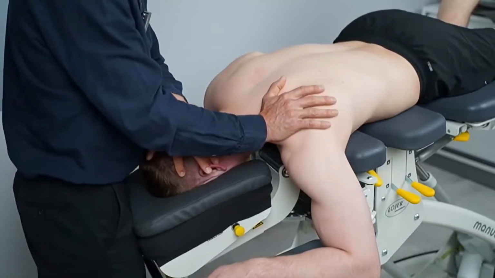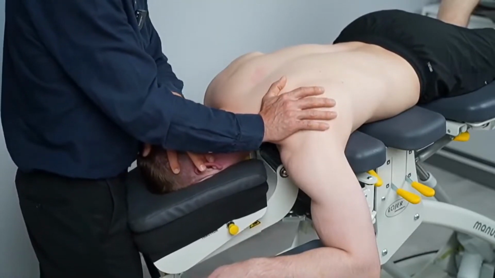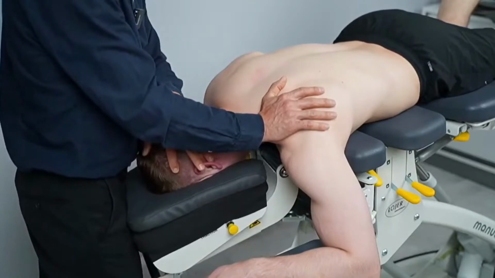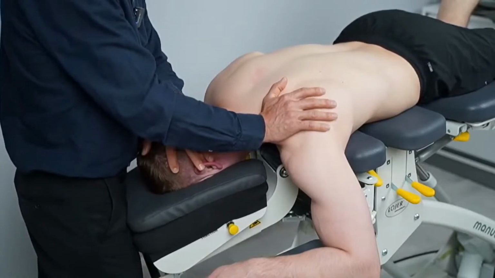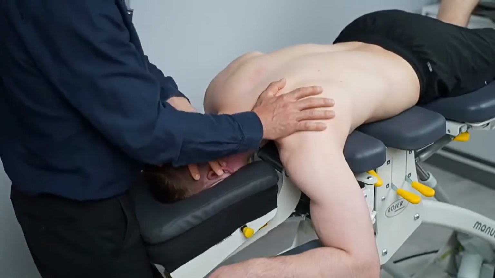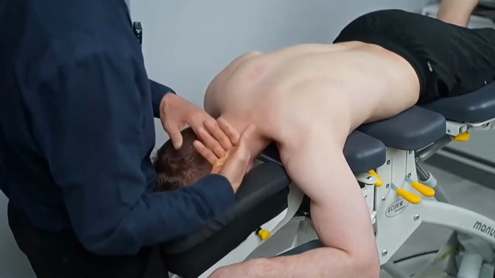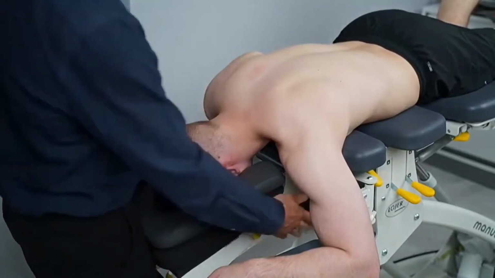And then I bring further. So now I have a stretch. So I have a contraction of the muscle, 5-6 seconds, relax, and then stretch. So this would be, again, same muscle, different principle, using the movement and using contraction and relaxation.